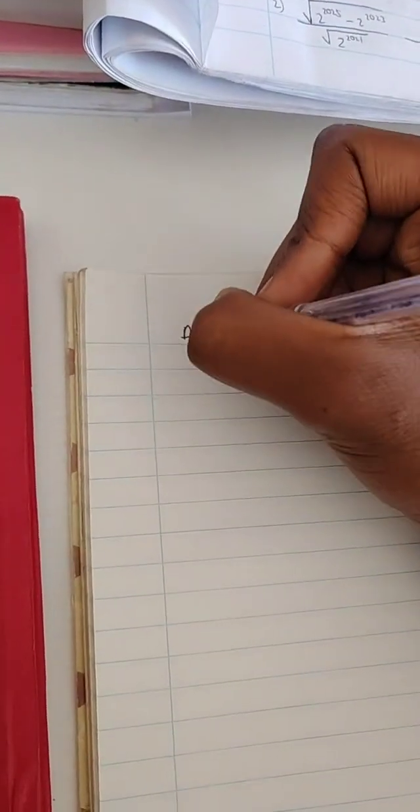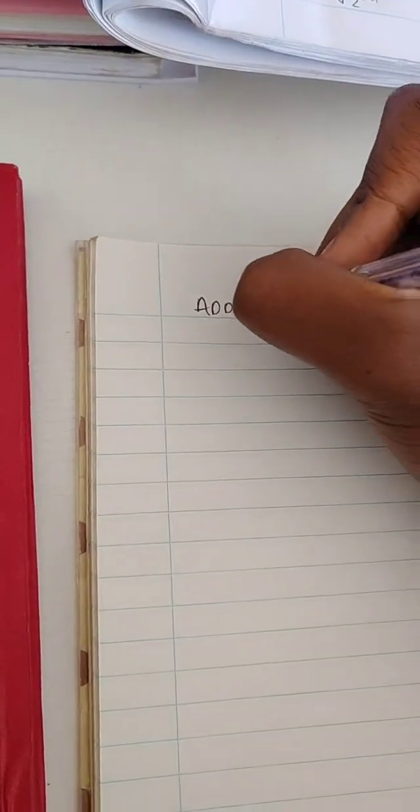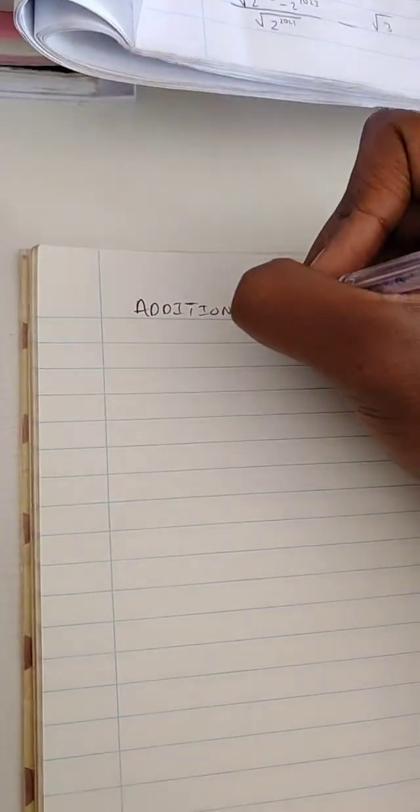Now let's turn our attention to addition and subtraction. What do we do in situations where there is not just division and multiplication, but there is addition and subtraction as well between our bases?